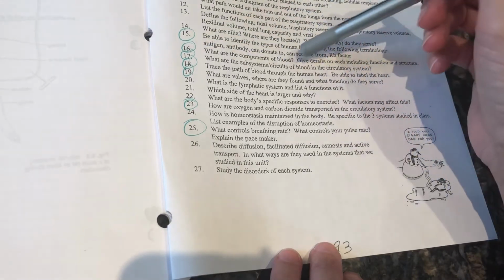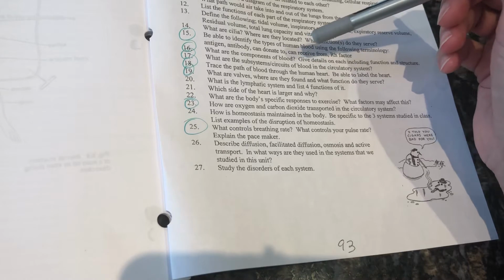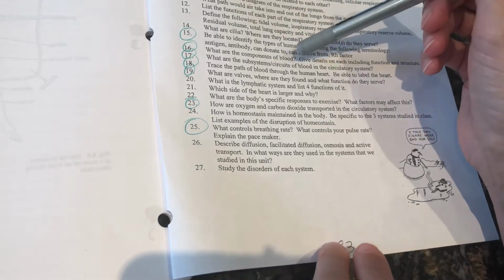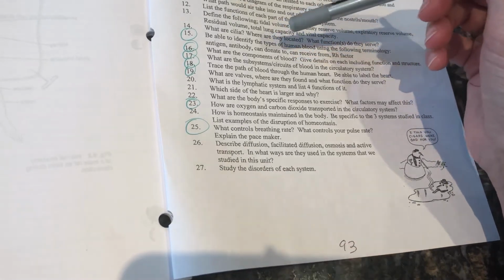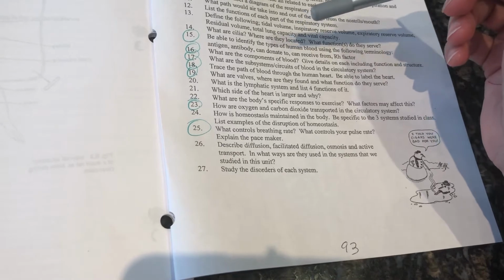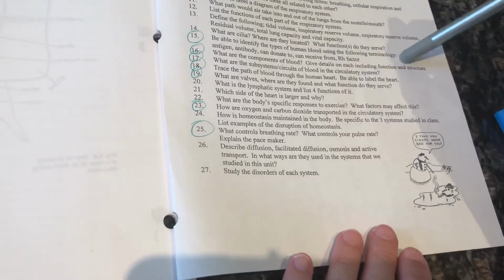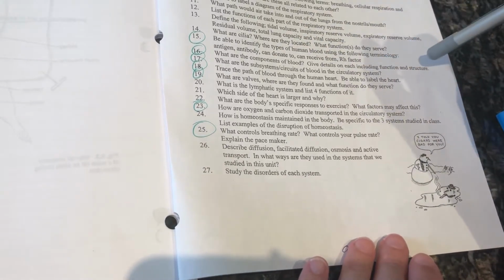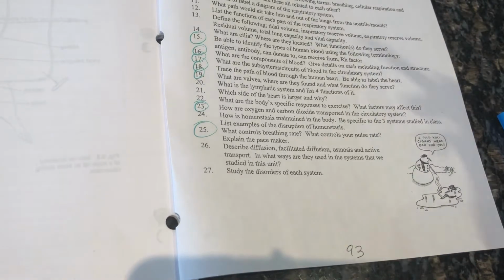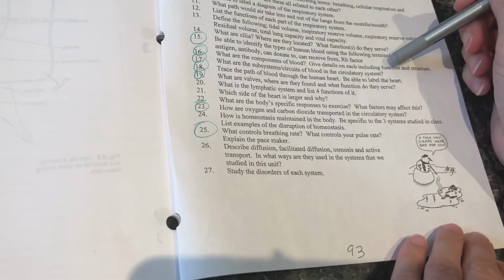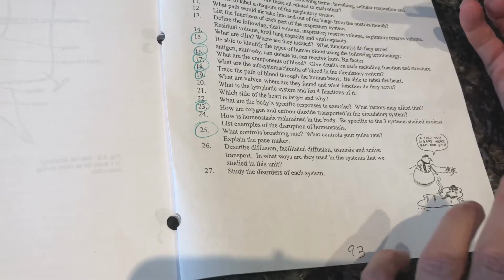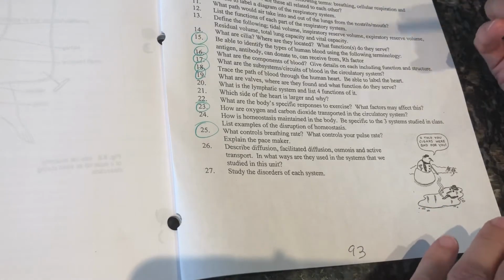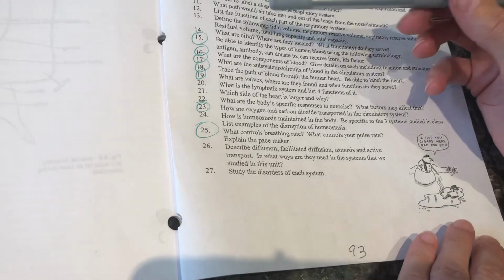What are the components of blood? So in the event you weren't sure what the components of blood are, I want you to be able to tell me about the different cells. So red blood cells, white blood cells, platelets, and plasma. Give details on each of those in terms of function and structure. So be able to tell me what they do and what they look like, okay? And that just is that note that I gave you. You're not memorizing anything this semester. You have everything at your fingertips.